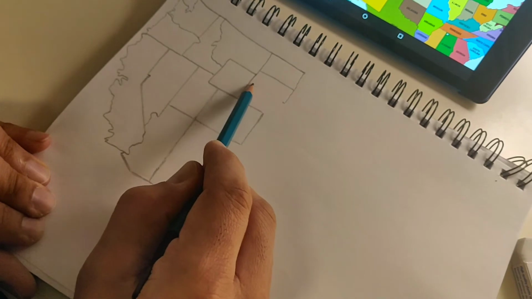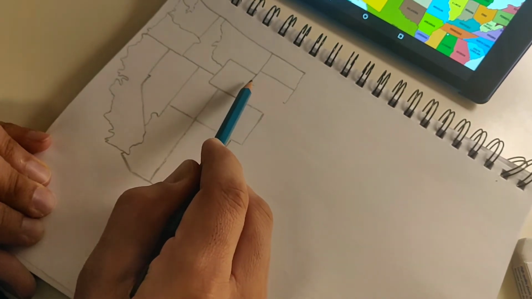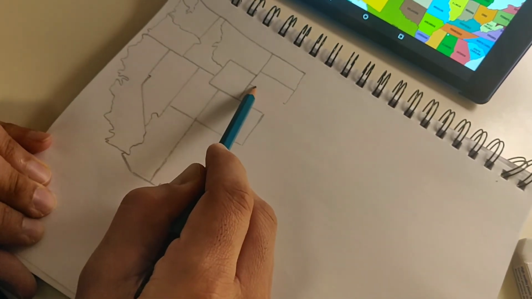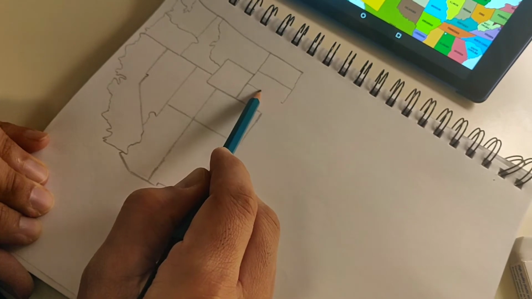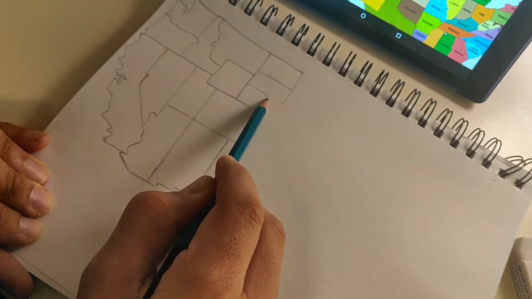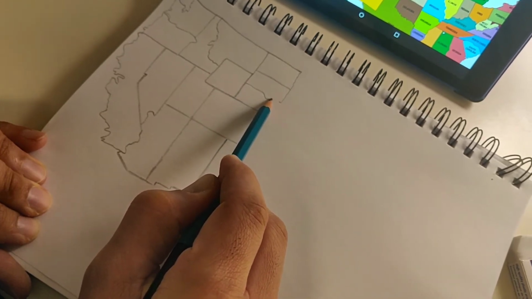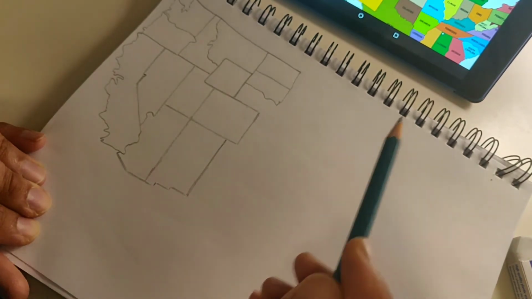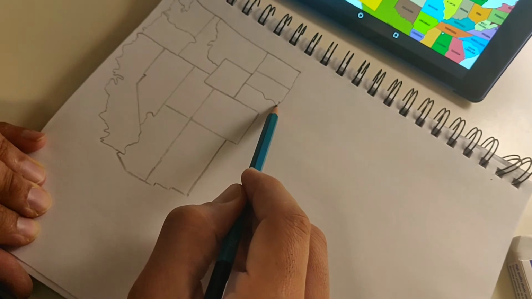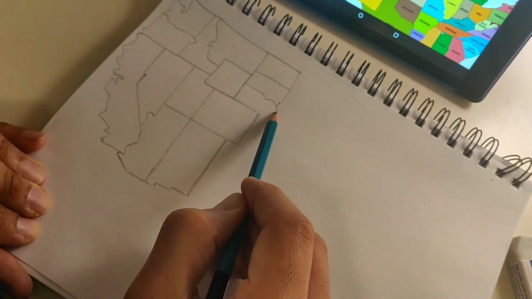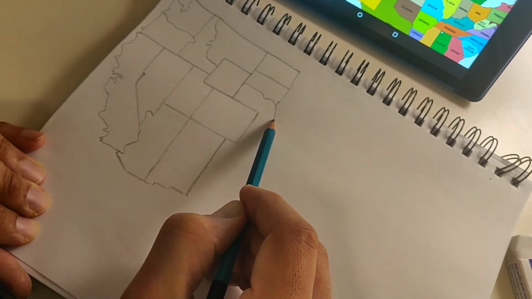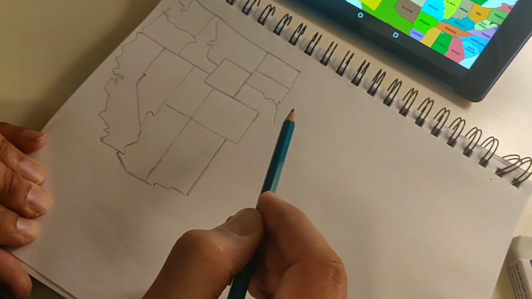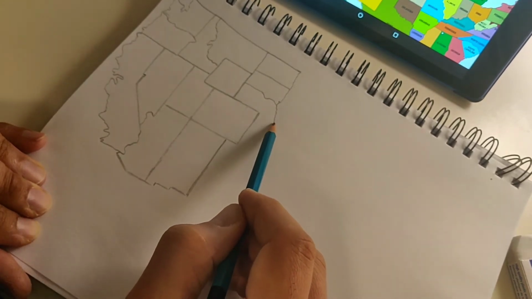Make a line kind of a little bit upper part of Wyoming, that's the bottom of South Dakota, and then dip down, back up, down, okay, and this is Nebraska here.